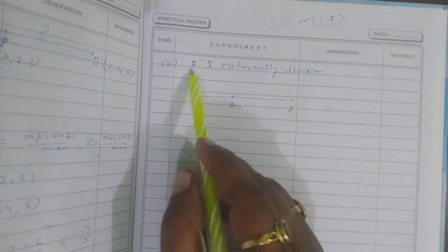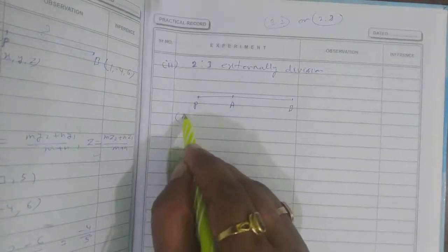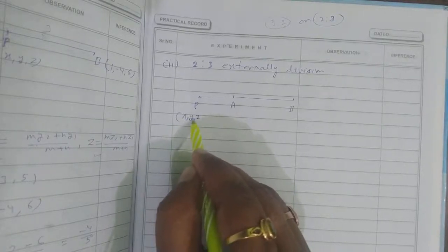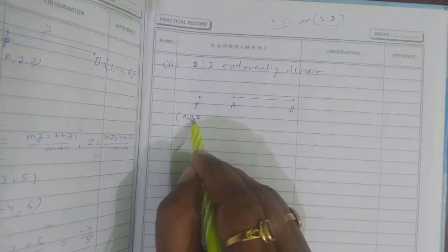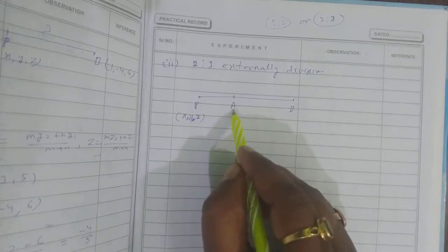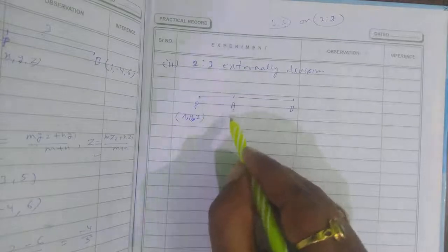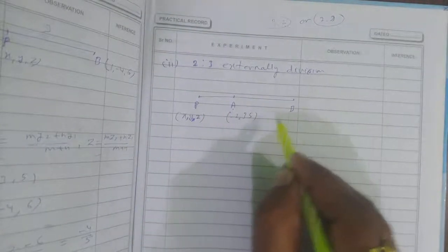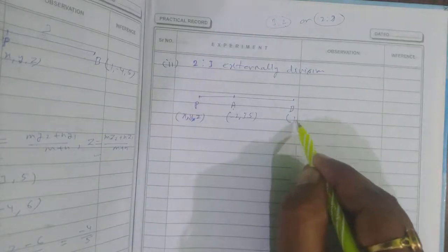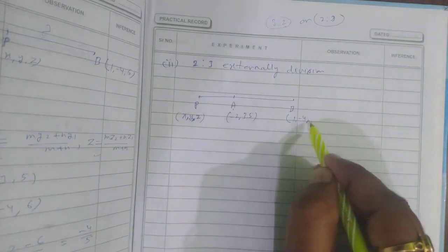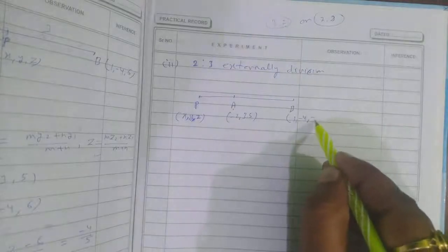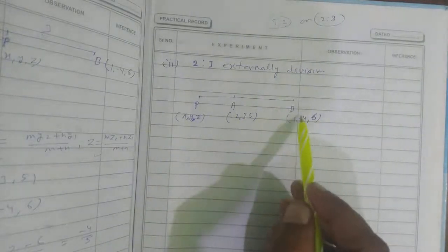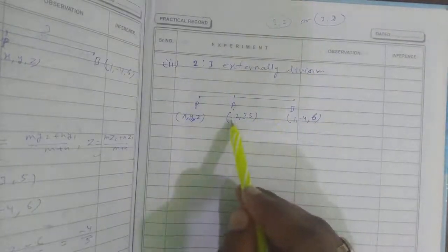According to the given condition, the coordinates of the point P are x, y and z. The coordinate of A point is -2, 3 and 5, and the coordinate of B point is 1, -4 and 6.